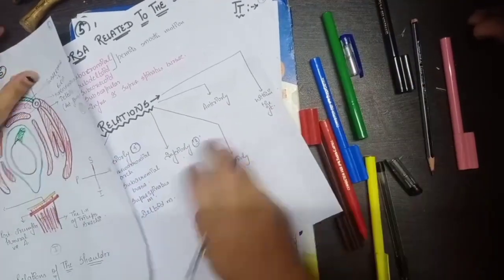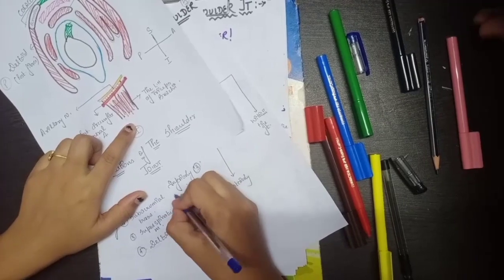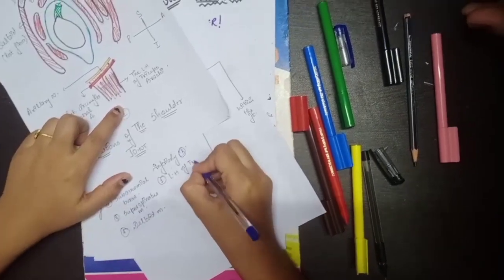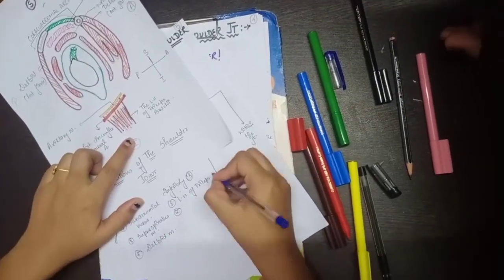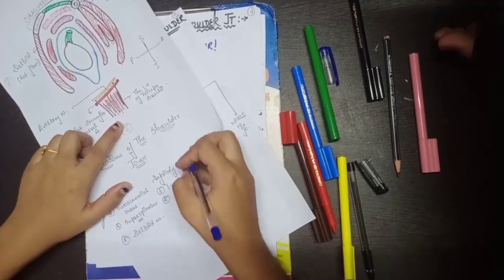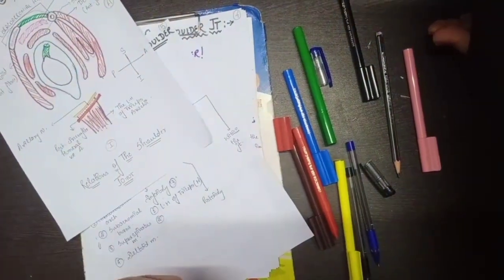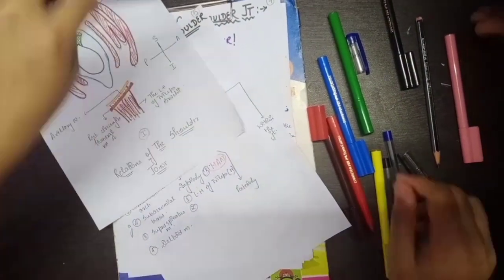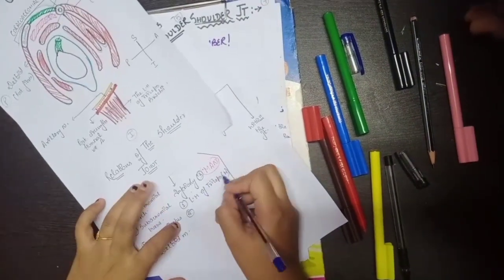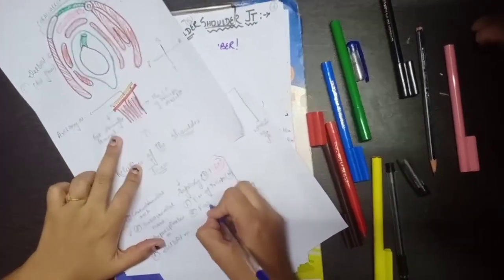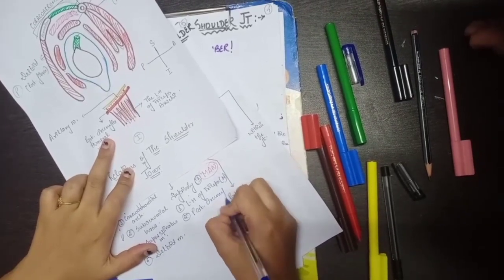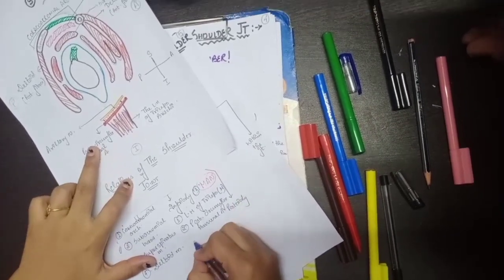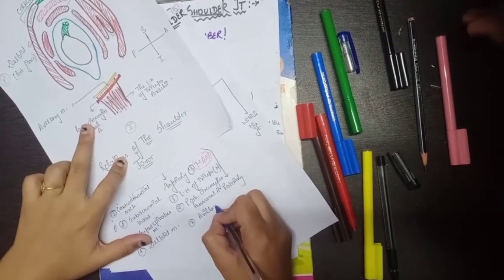We'll write it here now according to the diagram. The first one, long head of triceps, that is your M. Just remember it, MAN. Okay, I'll write it here also with some M. The mnemonic here will be MAN. So long head of triceps will be the muscle. Then A for, we wrote here, posterior circumflex humeral artery, and the nerve will be your axillary nerve.